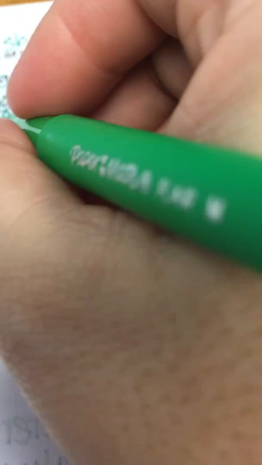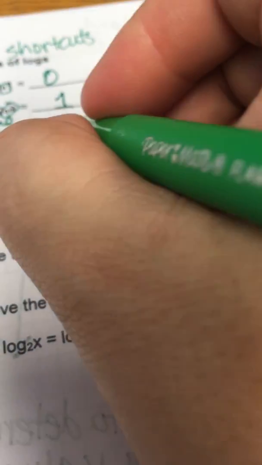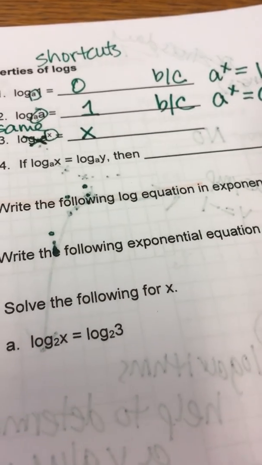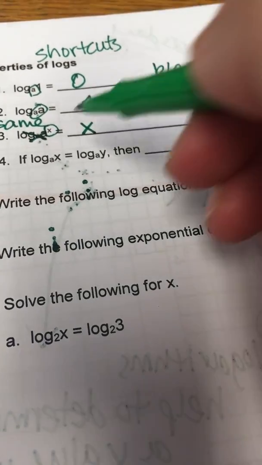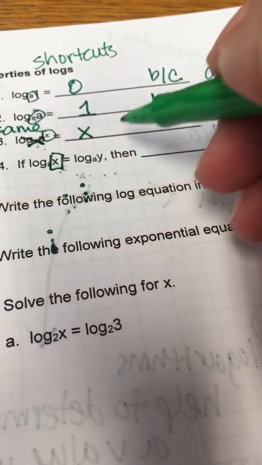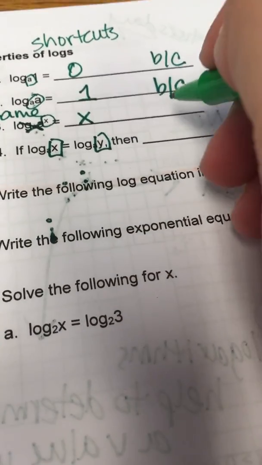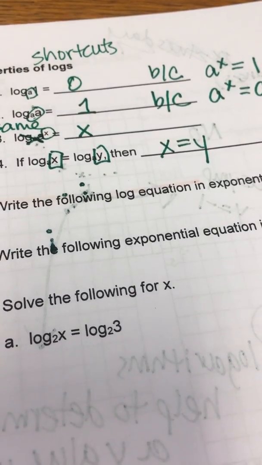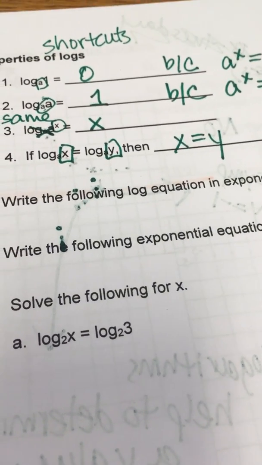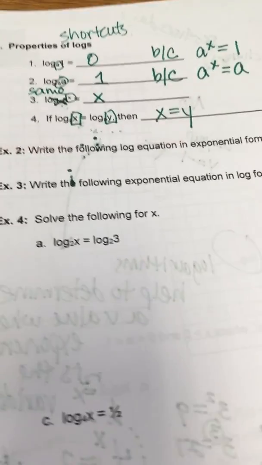But this time I have an x here, so it's like these cancel each other out and you're just left with whatever the exponent is here. And this last one here, log a of x equals log a of y, this means the x and the y have to be the same if the two sides are going to be the same. So, a little bit of stuff you did on the other side.